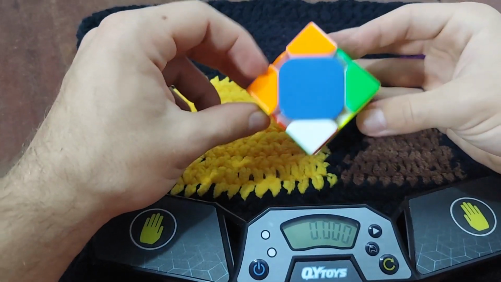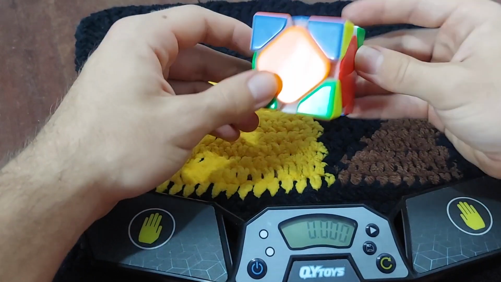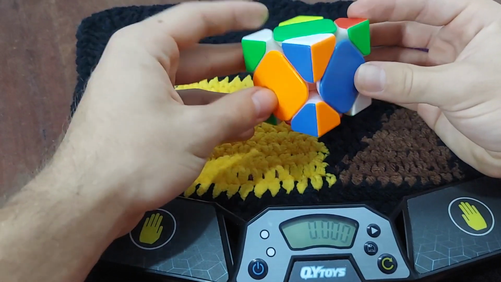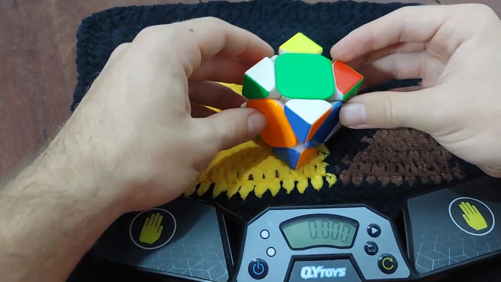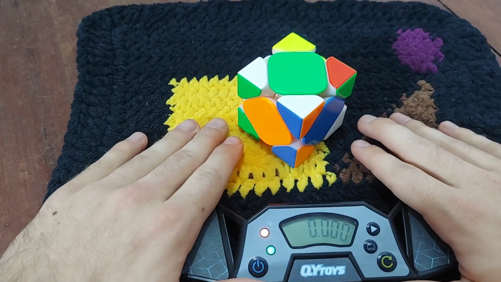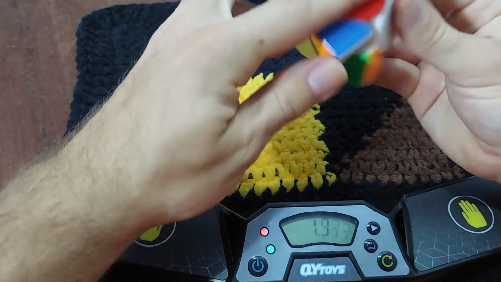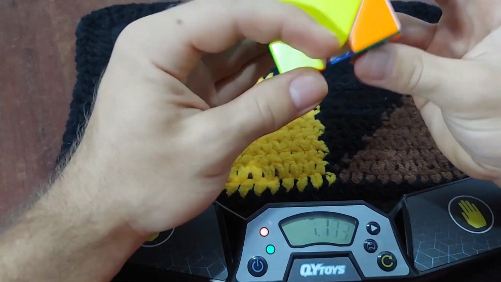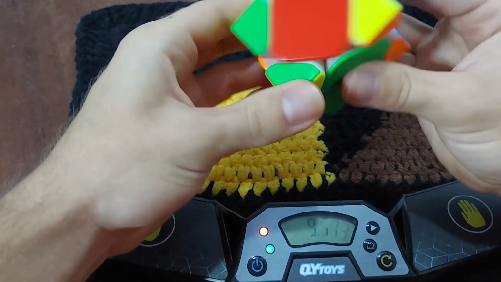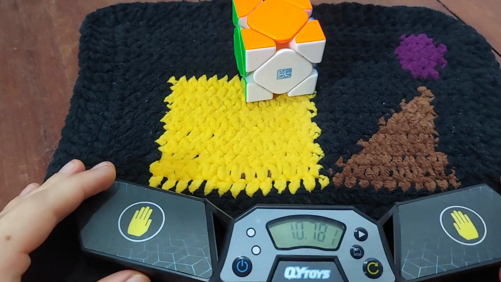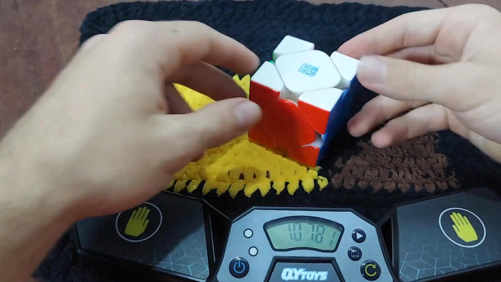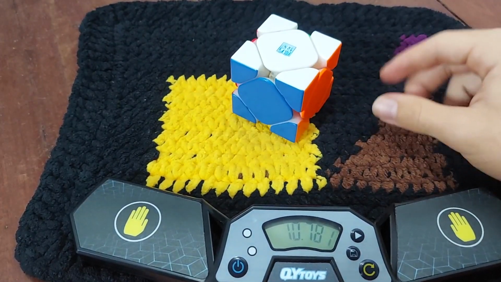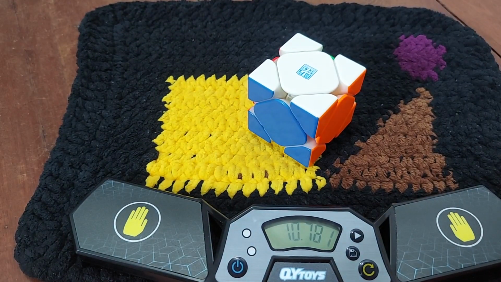It's hard looking through the camera. Yeah, so that's probably a more reasonable time that you'll get when you first learn this method, and well, when you're decent at it.